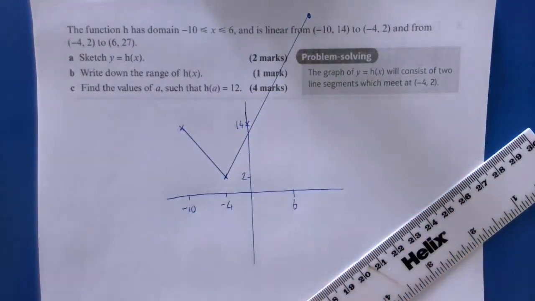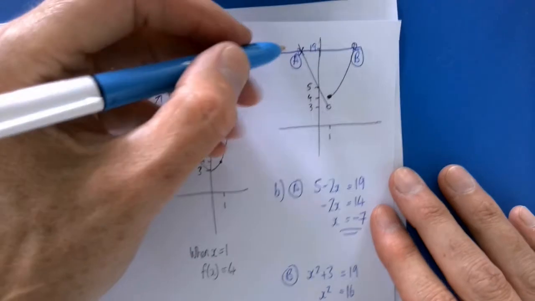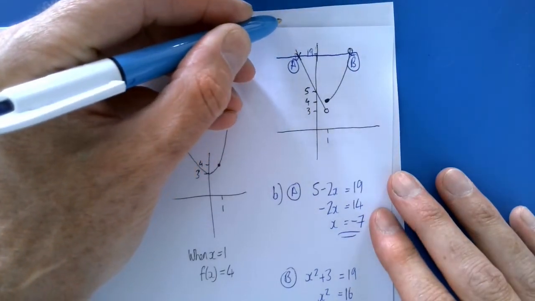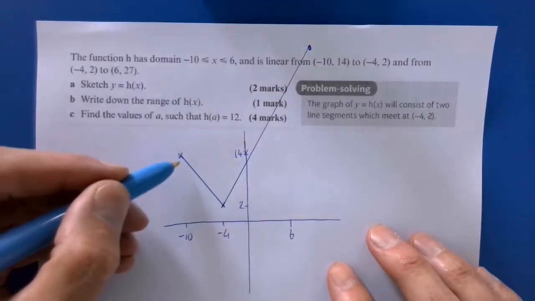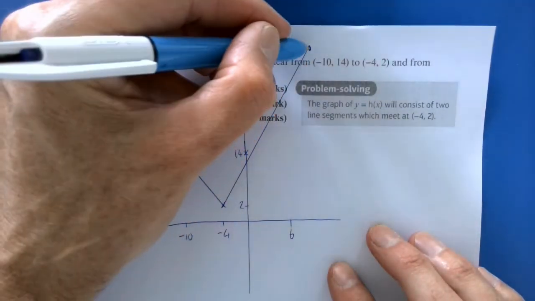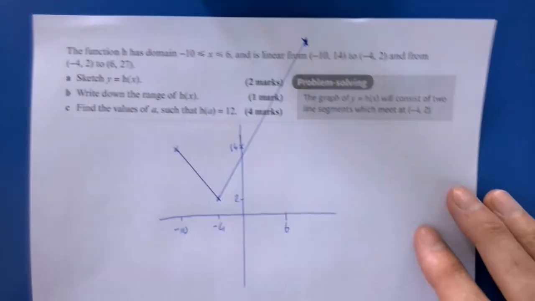The function doesn't carry on because the previous one, which I've lost, where's the previous one? Right, so the previous one, that did carry on up there forever, and this one would have carried on up there forever. But with this one here, no, it just starts there, goes to there, and then carries on to there. So there's no open and closed dots because it actually goes through those points.